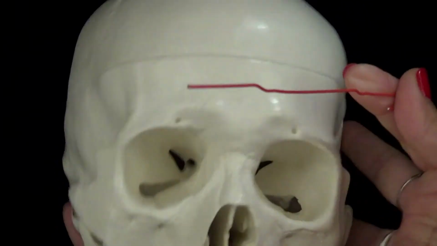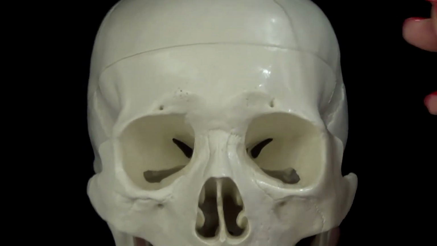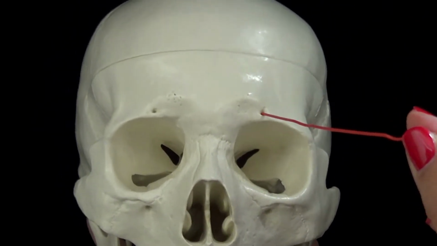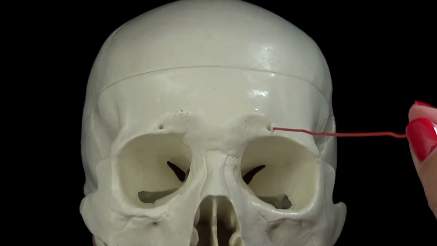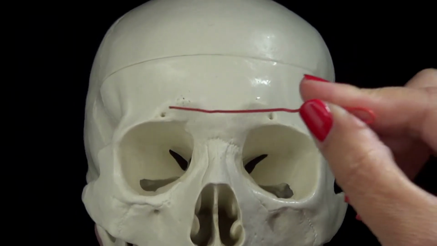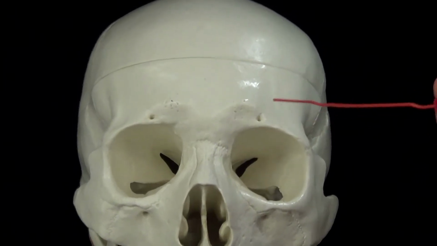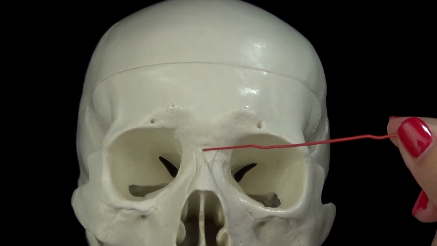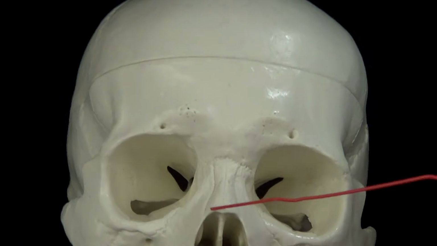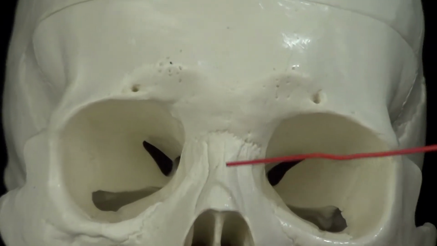Bone features that you need to know for this station in the frontal bone would be the supraorbital foramen, so it's a hole on top of the eye, supraorbital foramen, and that's the only bone feature that you need to know for the frontal bone. And then right here down the middle, you have the nasal bone. You have two nasal bones.